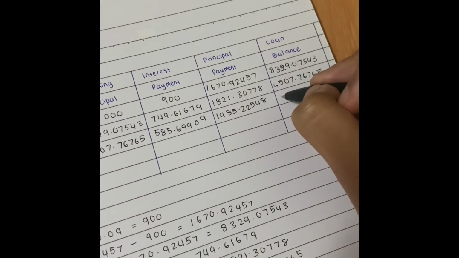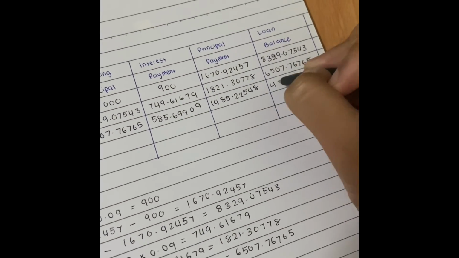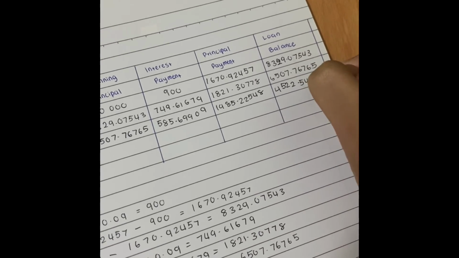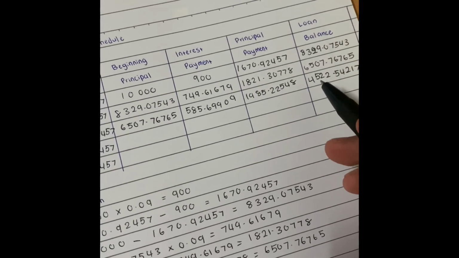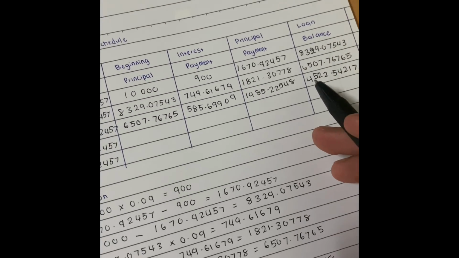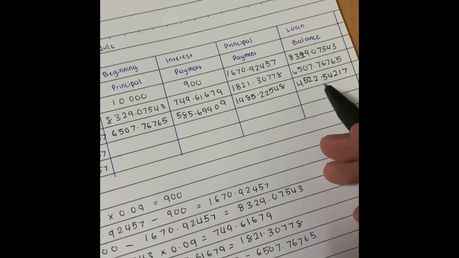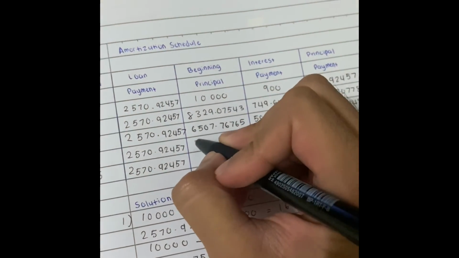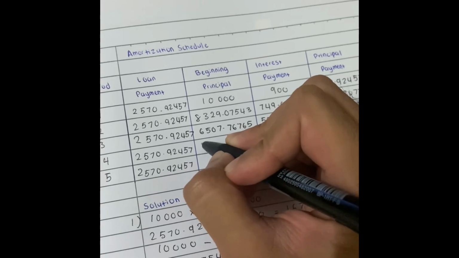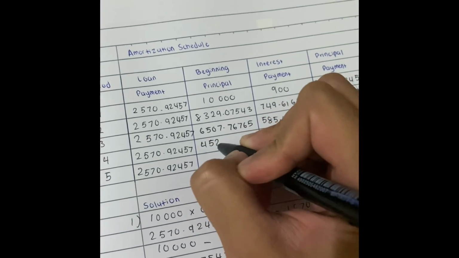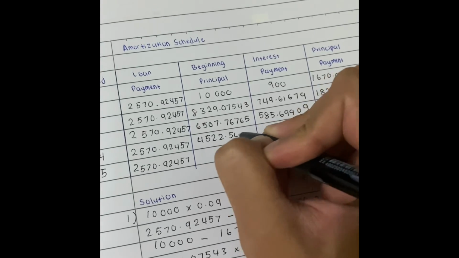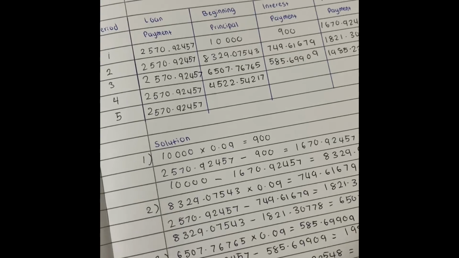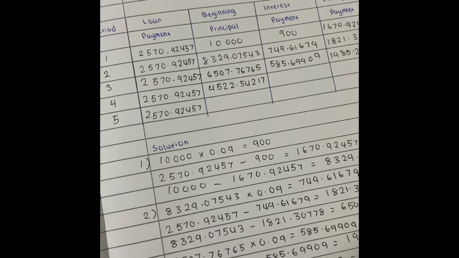So the remaining loan balance for the third period is 4,522.54217. This loan balance from the third period will be brought forward to the fourth period.